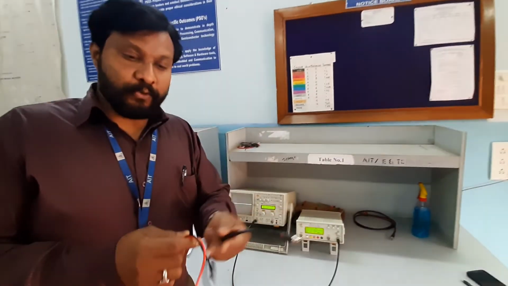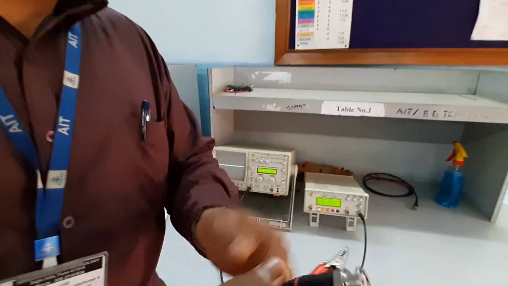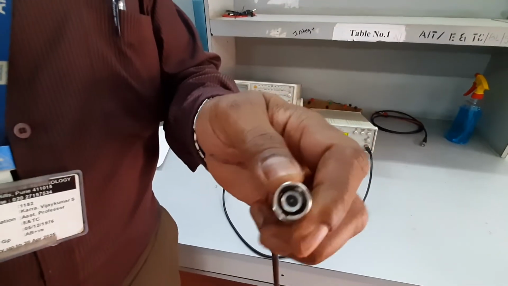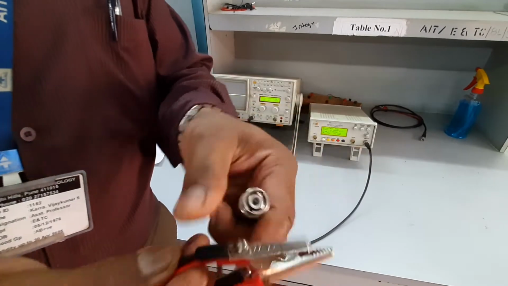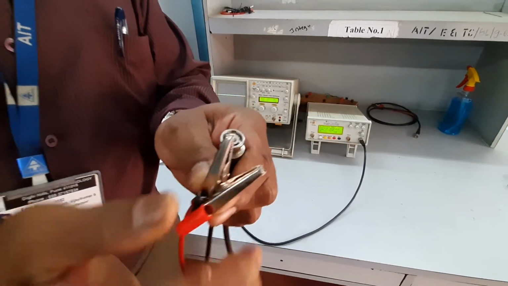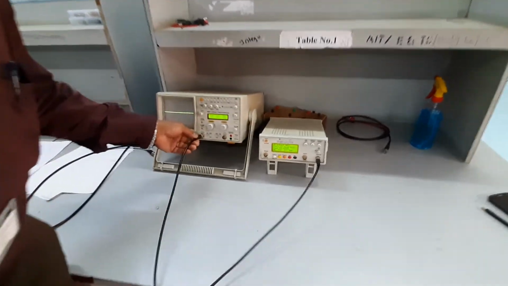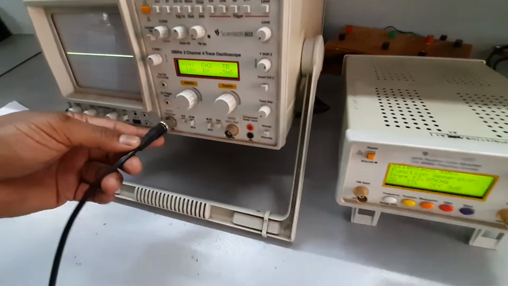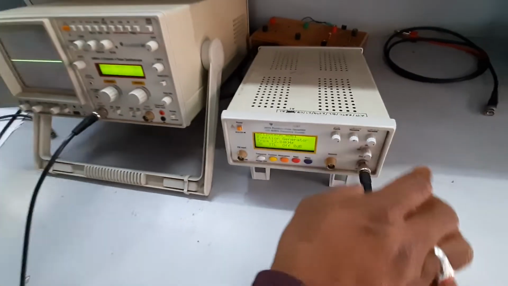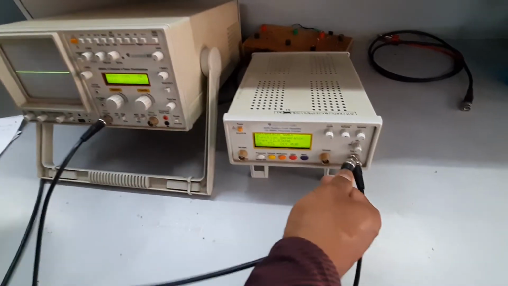So this is a crocodile probe. This one is BNC, and these are your crocodile probes, right? The other option is that we can use BNC to BNC directly. This is BNC to BNC. We can use this or we can use this also.